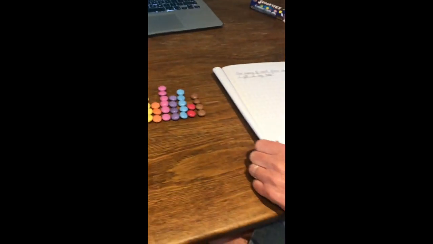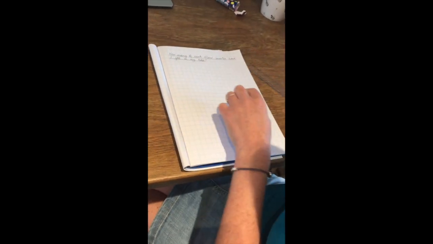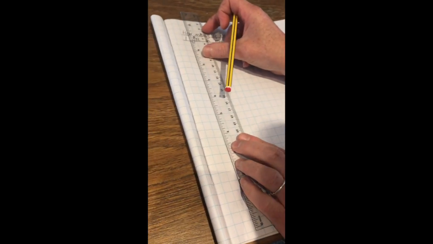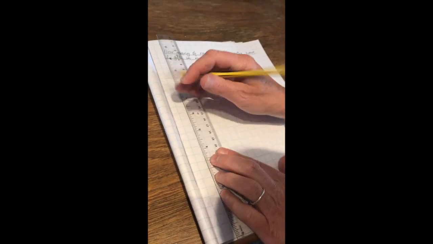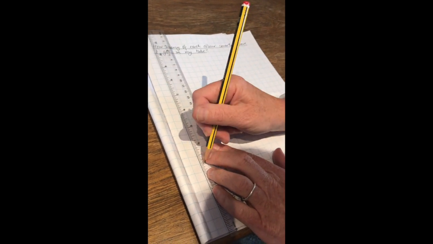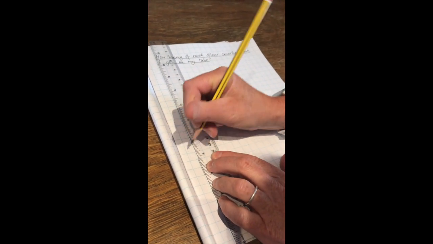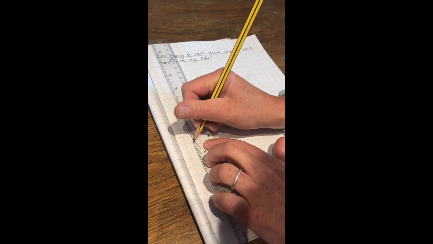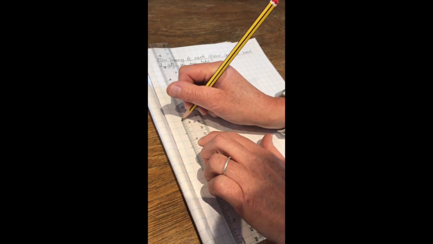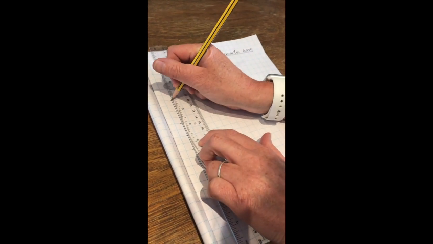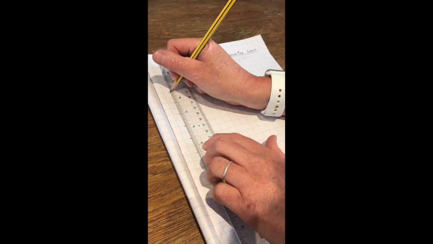So I'm going to do, on my maths book, I'm going to do my bar here, and I'm going to have each 2 is going to be 1. So 1, 2, 3, 4, 5, 6, 7.